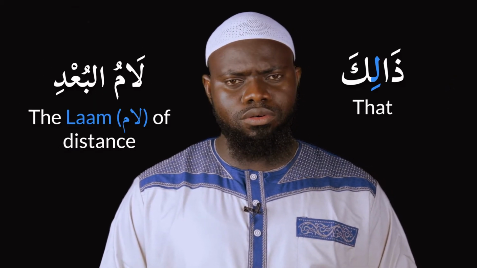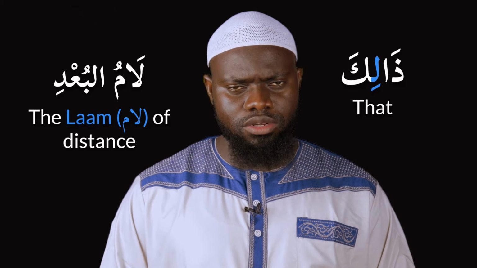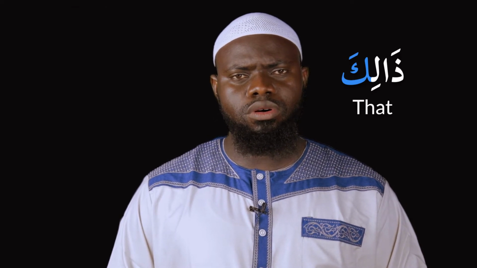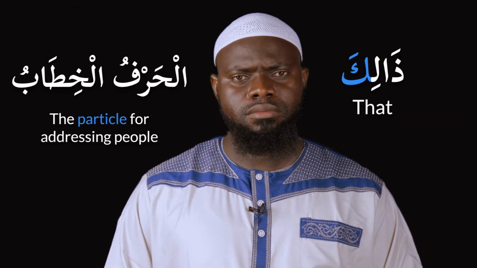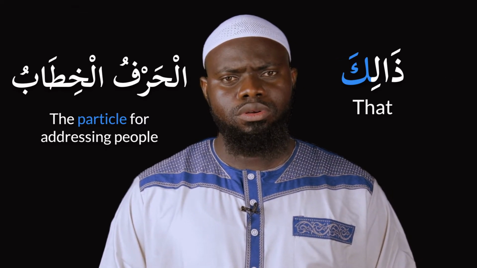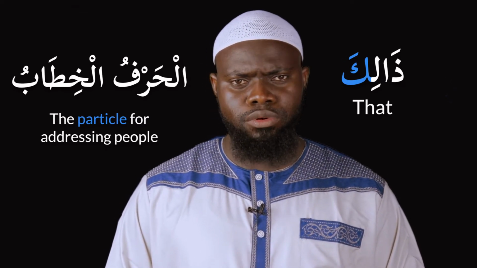Students are encouraged to memorize these terminologies in Arabic. And the kaf in dhalika is what we call harful khitab, the particle for addressing people.